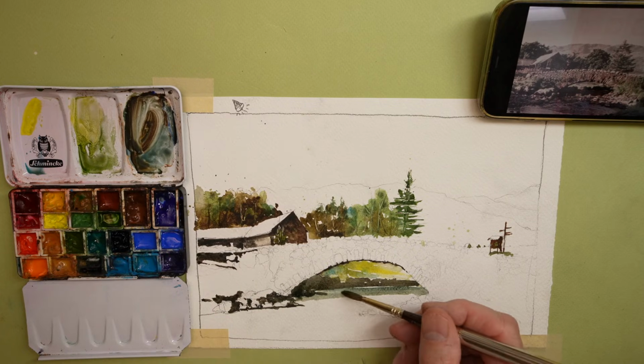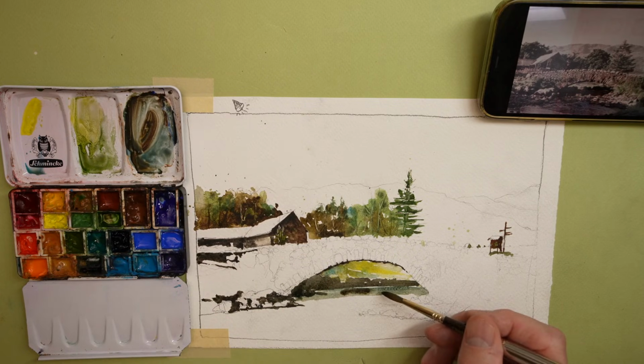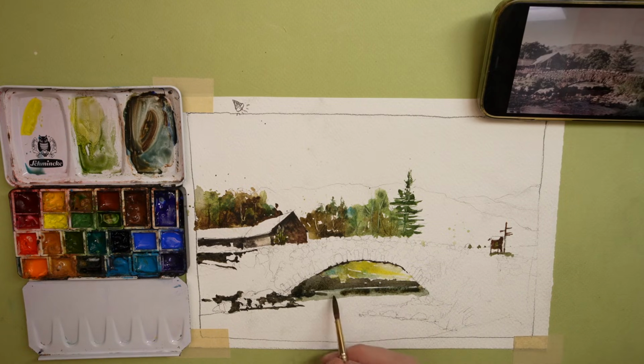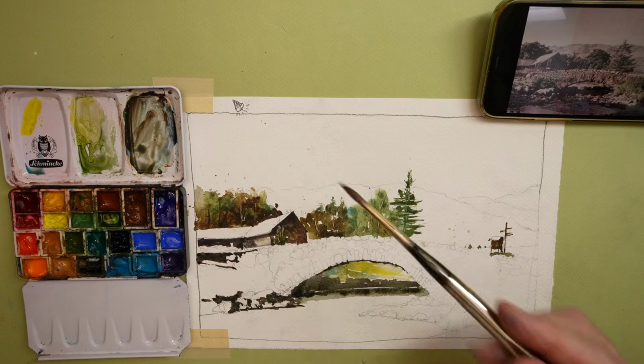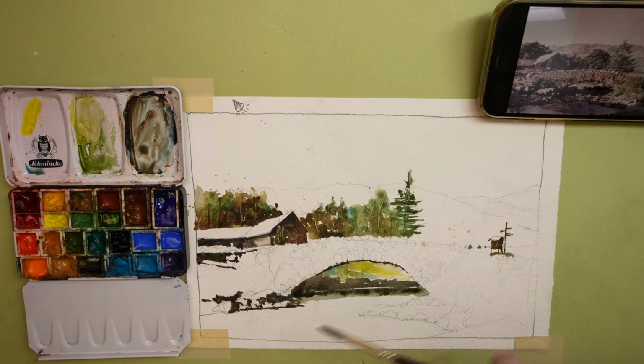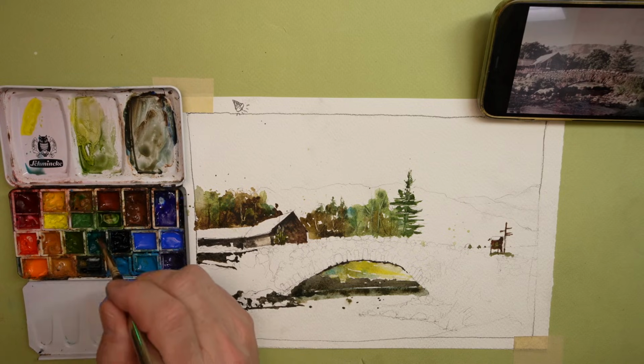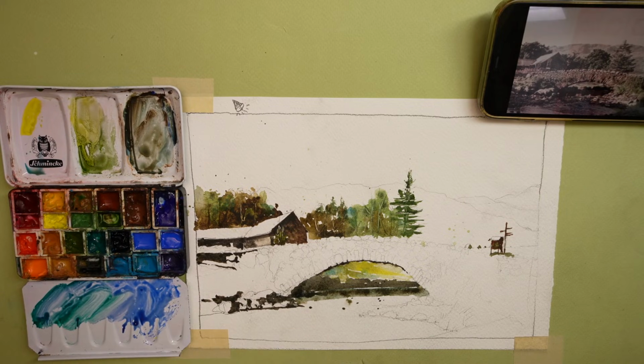It's quite dark though, so I'll try to, like that. I'll do a little bit of splashing. French ultramarine blue and Viridian, some blue and green.